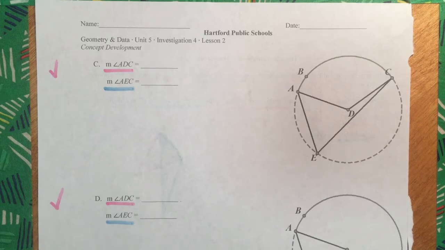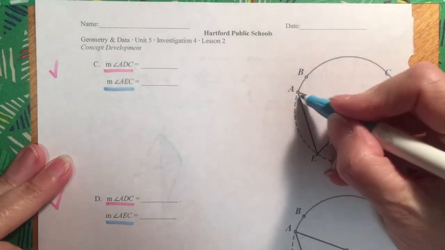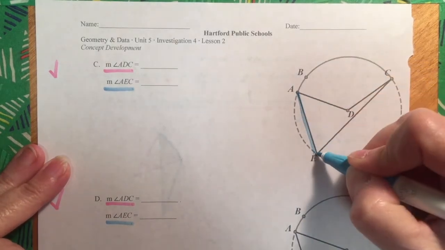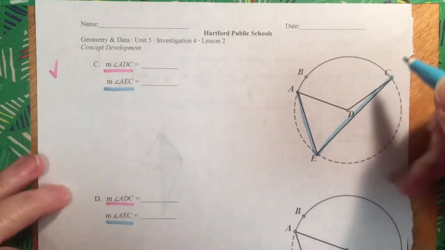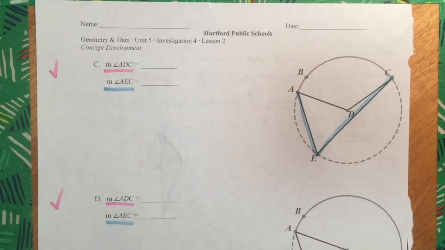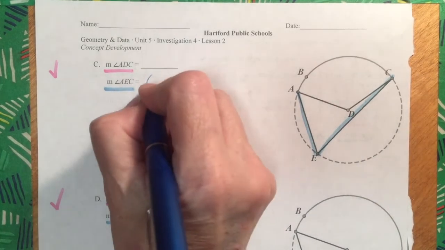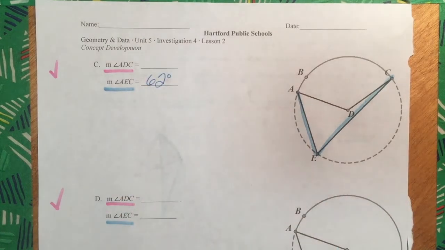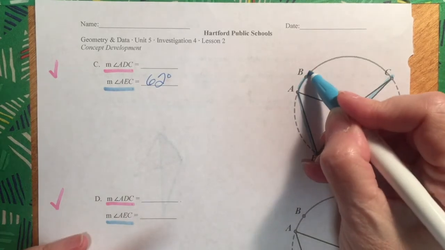So what if I gave you the other information? What if on this one, what if I told you that we knew this angle? What if I told you angle AEC was 62 degrees? Okay. Then what is the central angle going to be? So that angle is cutting off this arc out here, okay?